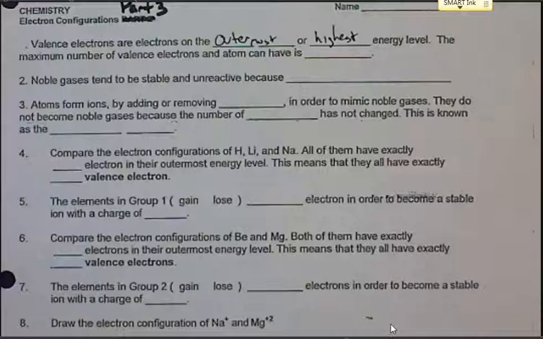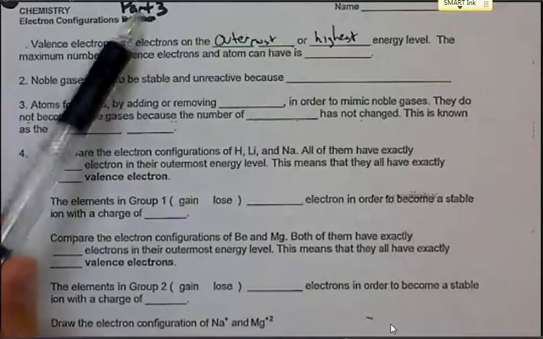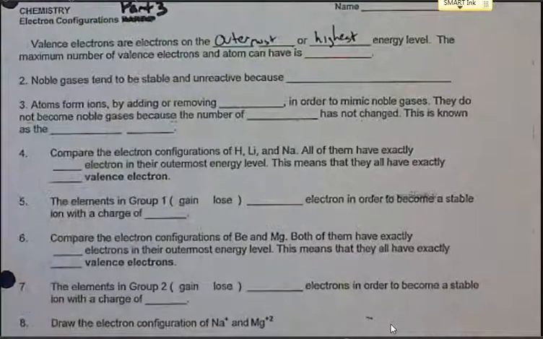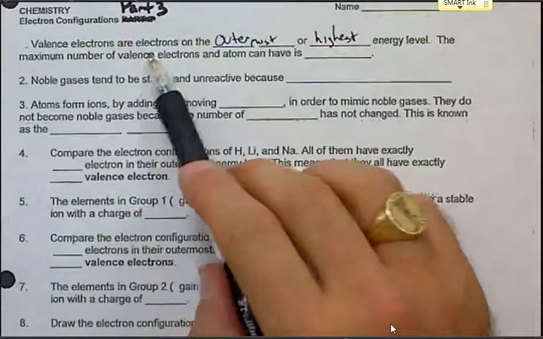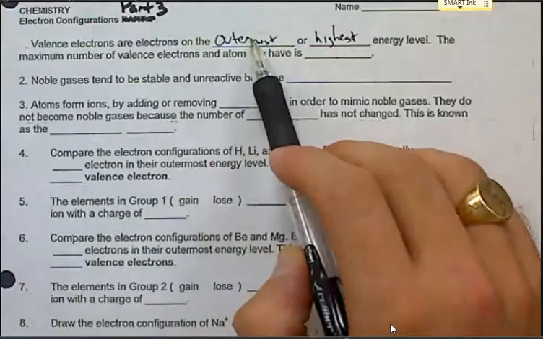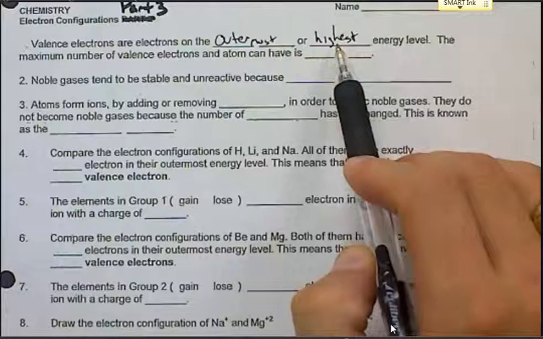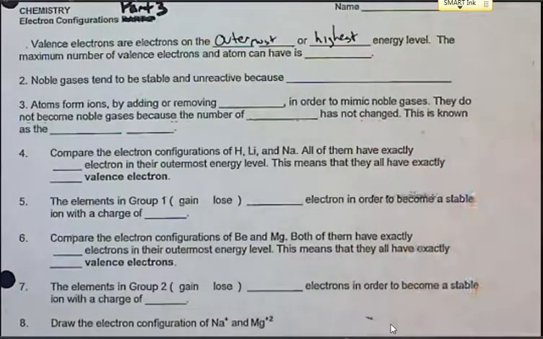So we're looking at one of our notes sheets that we started in the last couple days. This is page 10 in your binder, Electron Configurations Part 3, and we're going to be talking about valence electrons today. So we already got the definition down here. Valence electrons are electrons on the outermost or highest energy level. Okay. So what does that mean?